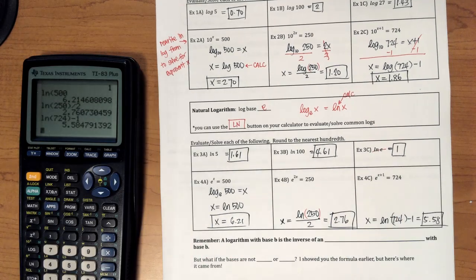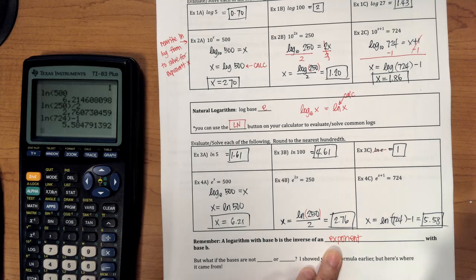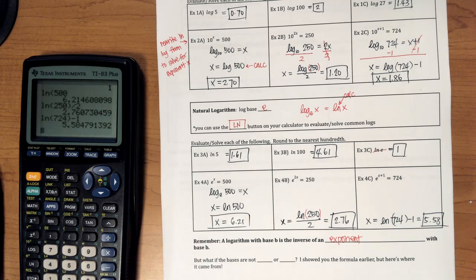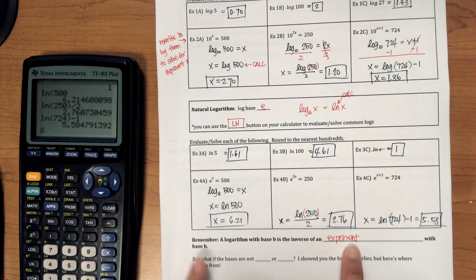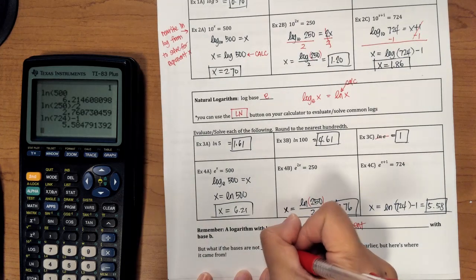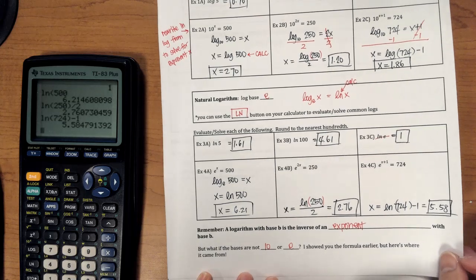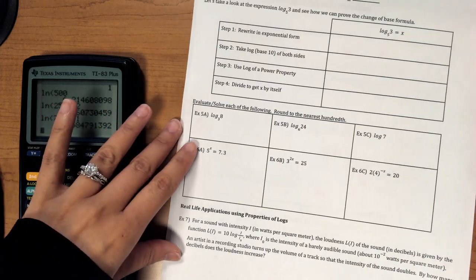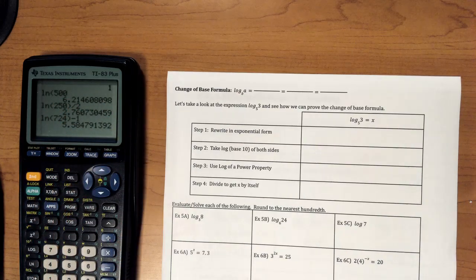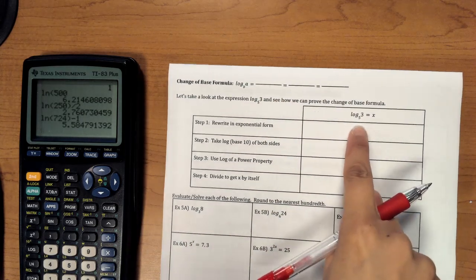Okay. So remember that a logarithm with base b is the inverse of an exponent with base b. But what if the bases are not 10 or e? I think I showed you the formula earlier of our change of base, but here's where it came from. And in case you forgot, that's fine because you don't need a formula. So I'm going to leave this blank for now, and let's see if I can derive it.